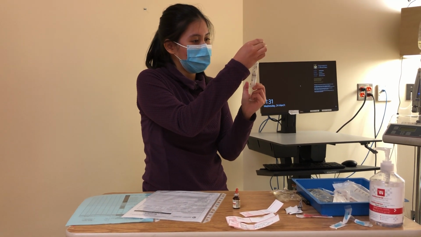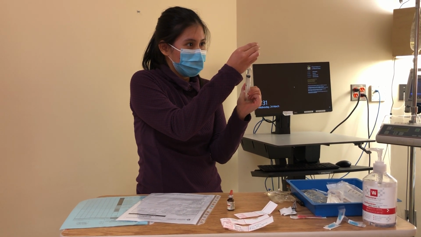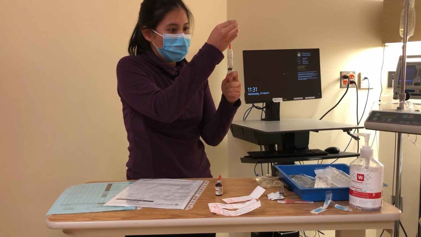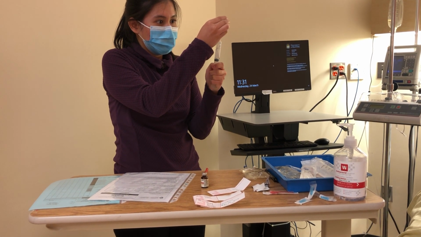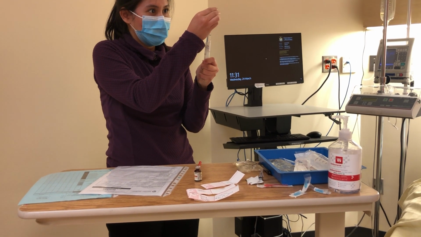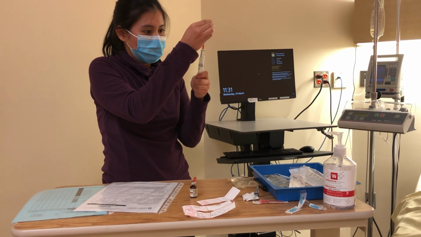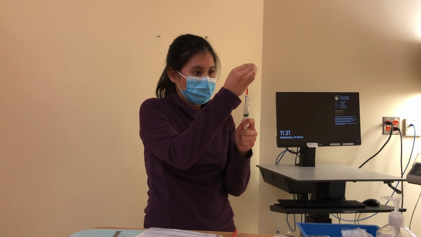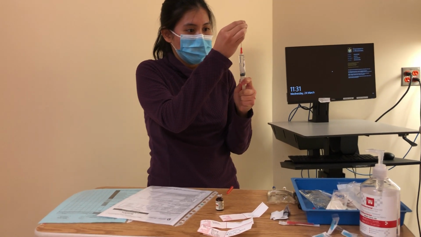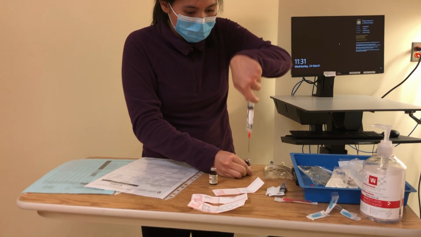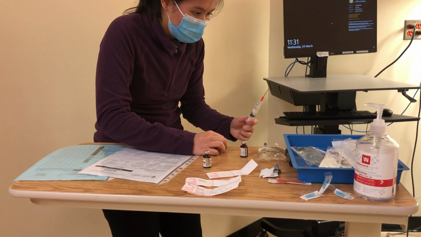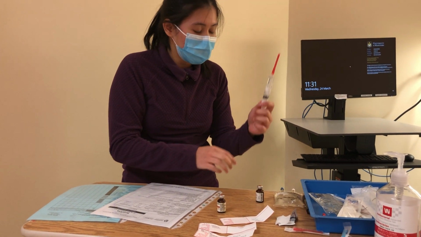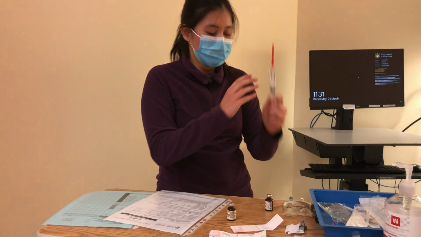So injecting 5 ml of air. Then I'm going to use the scoop method and make sure that I don't have any air bubbles.